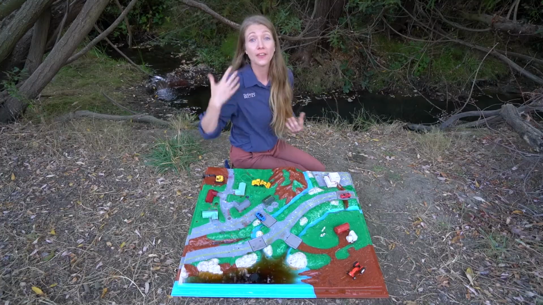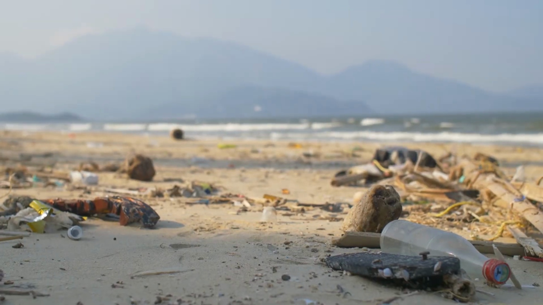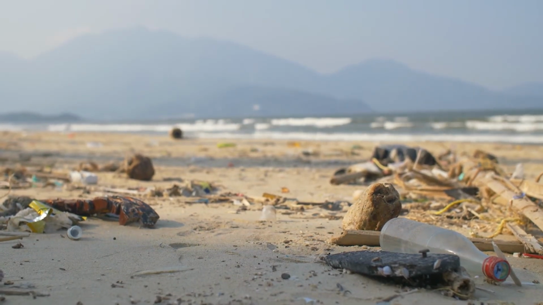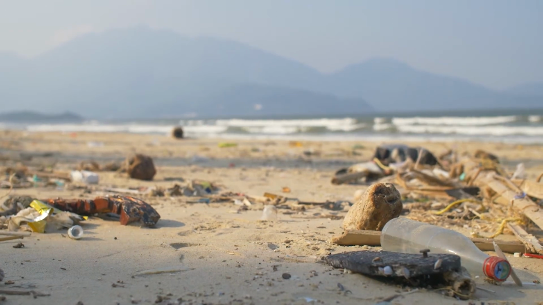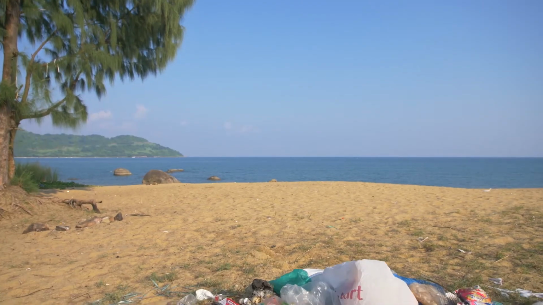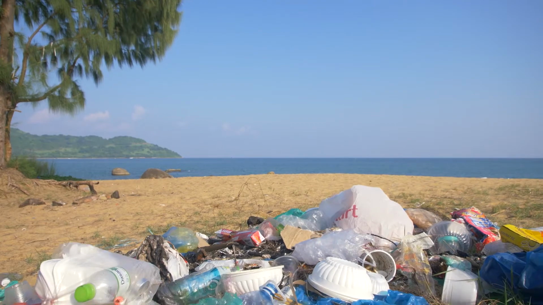It continues flowing to the lowest point. Can you guess what that is? You're right, it's the ocean. Think about it. All that litter on our streets or near our schools can all end up going down our storm drain and ending up in our biggest watershed, the ocean.